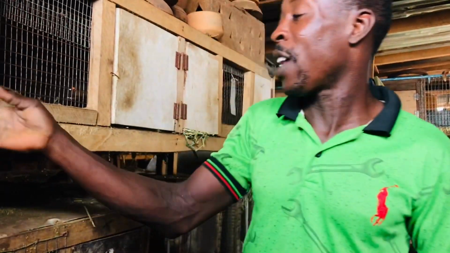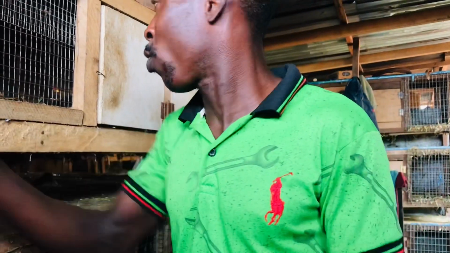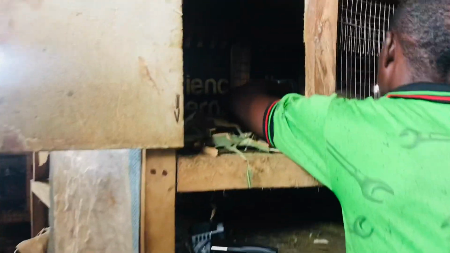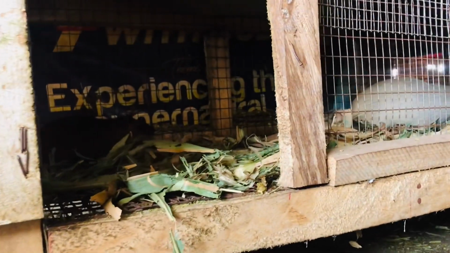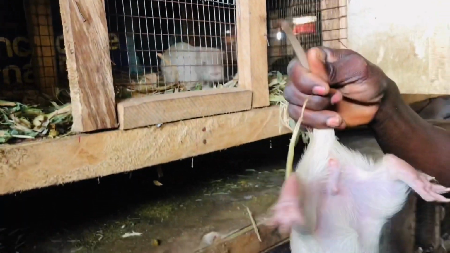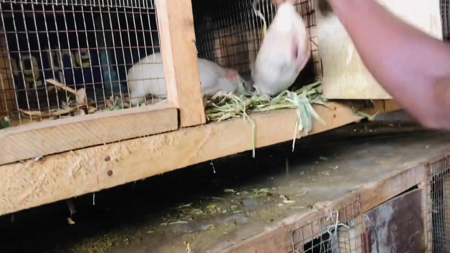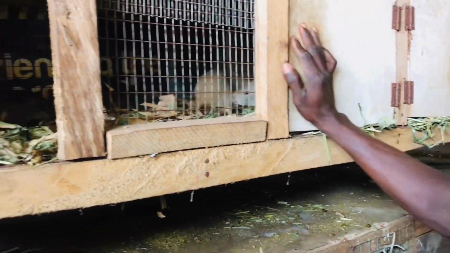As I was telling you, I have some males there that I'm selecting to use for crossing. Some are female and some are male. But because I'm breeding the males for crossing, I keep them among the females so that they will be used to females. But there are some that I'm breeding for meat.